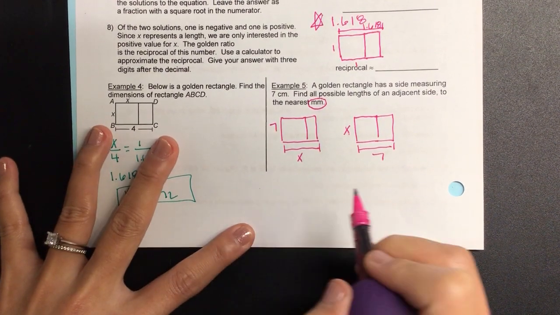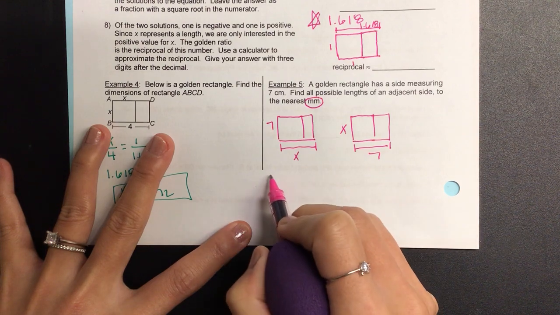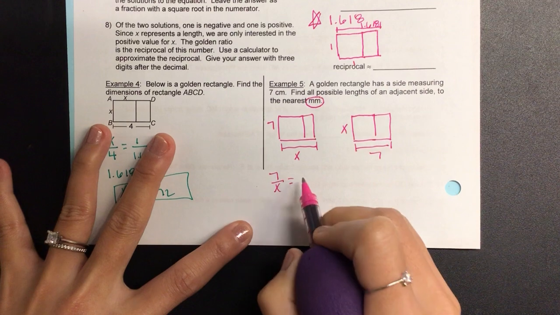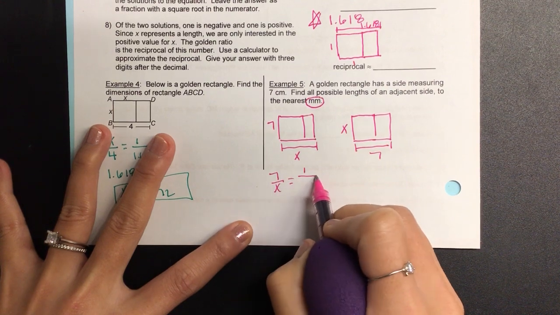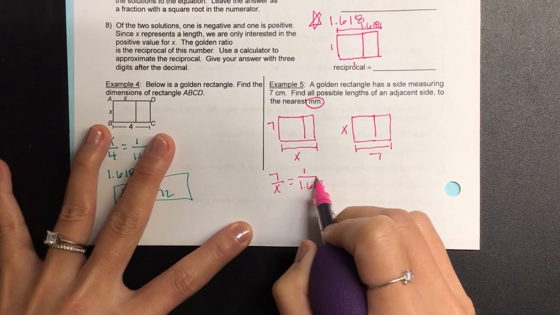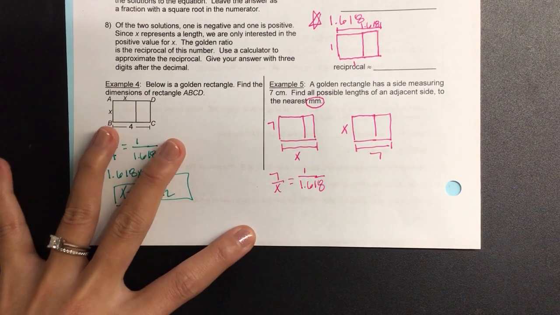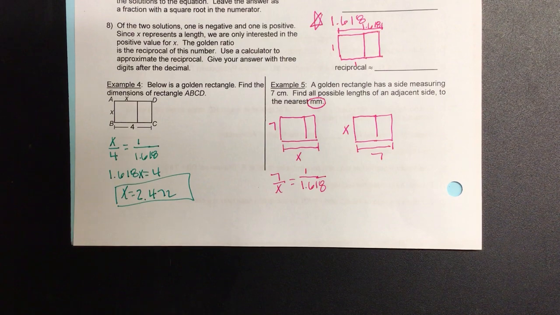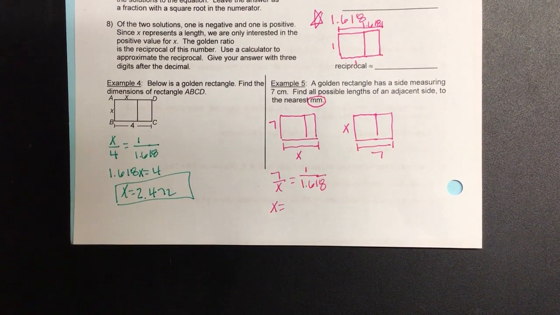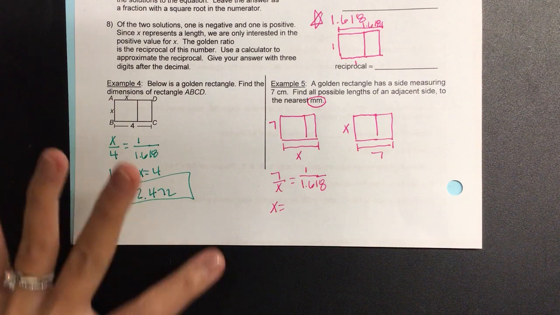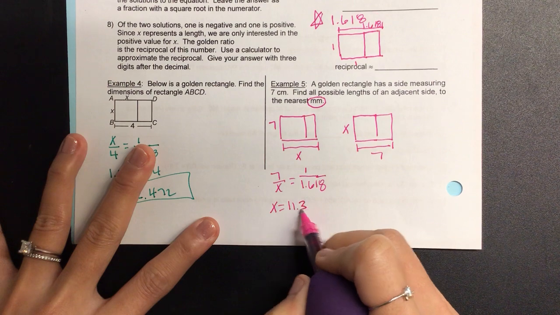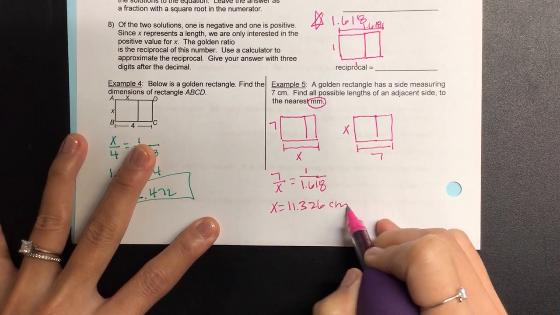So let's do our proportion. Let's do 7 over x. 7 is what of the golden ratio? 1. X is what of the golden ratio? 1.618. Very good. And then let's go ahead and type this in. Cross multiply for me. 11 point how many? 326. 326, and that's in centimeters.